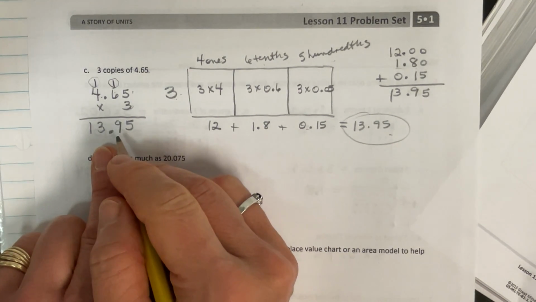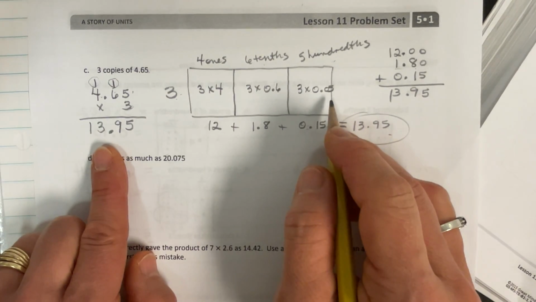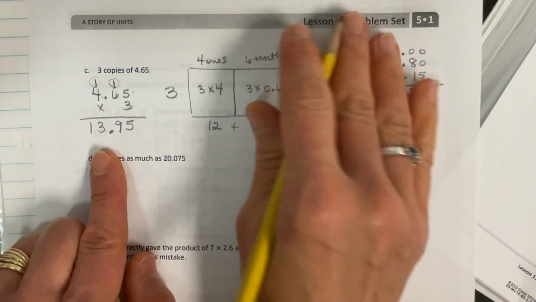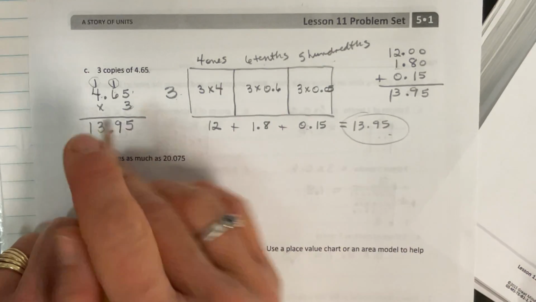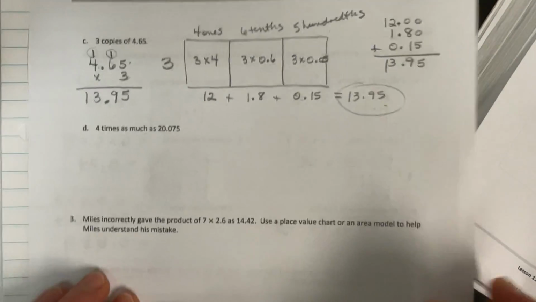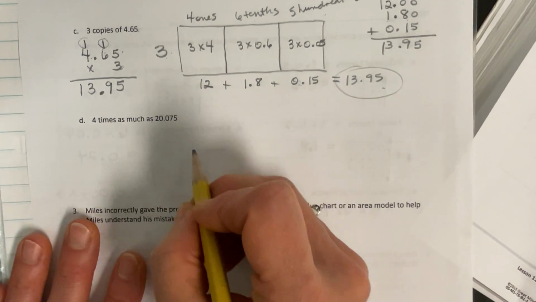So if you take this home and ask for help and your parents are like, why are you doing it this way? This is how you do it, okay? This is giving you understanding of what's going on, okay? We will eventually get to this, okay? So, talking too much, move on.